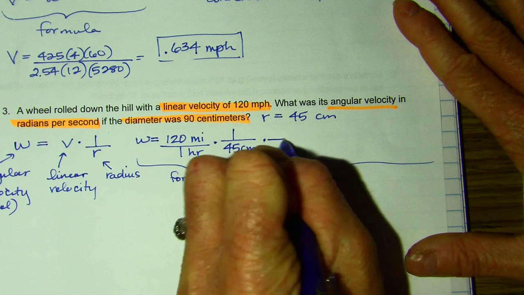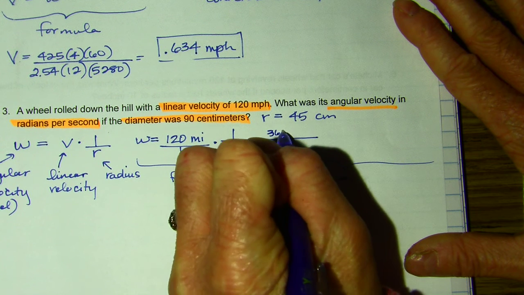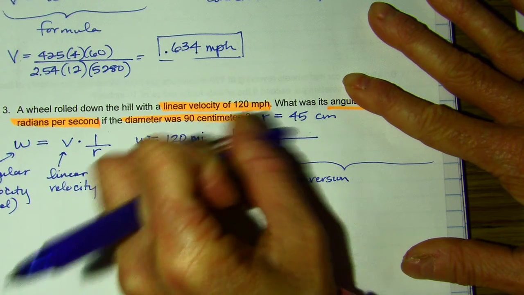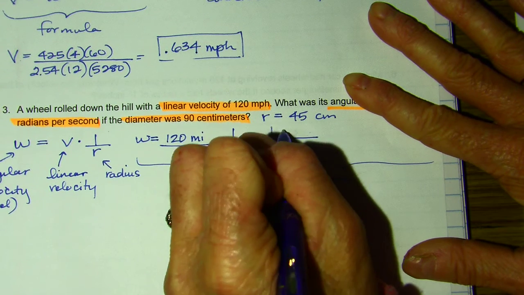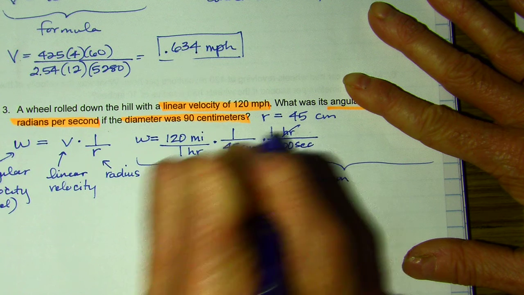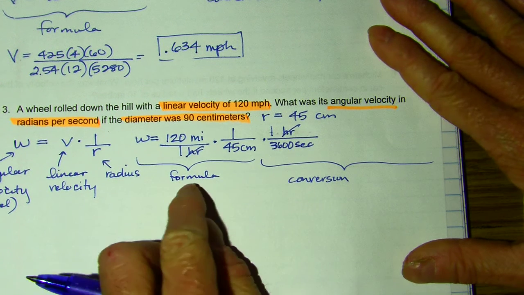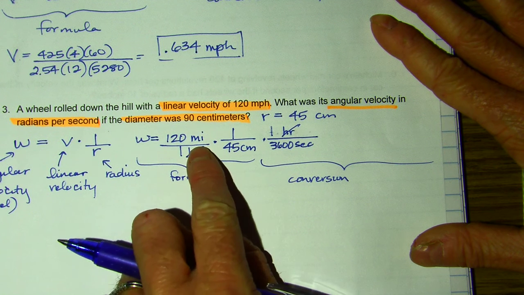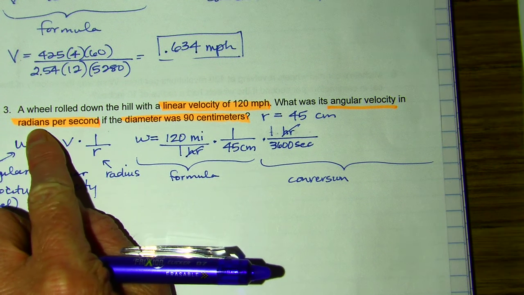second. I have 3,600. Whoops. If hours is on the bottom, it needs to be on the top. So 1 hour is 3,600 seconds. So this is gone. I need to get rid of the centimeters and the miles because I'll know it's in radians once I have nothing left on the top.